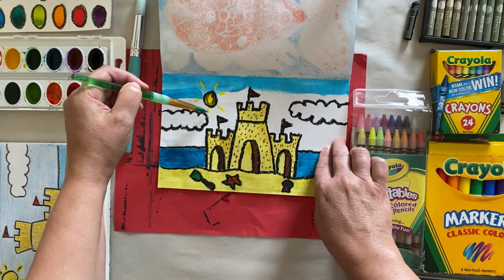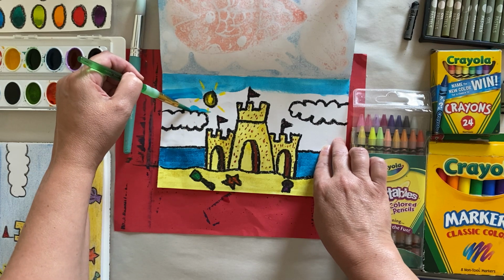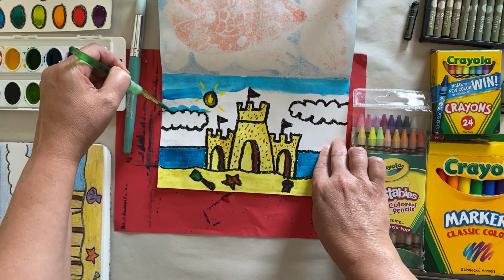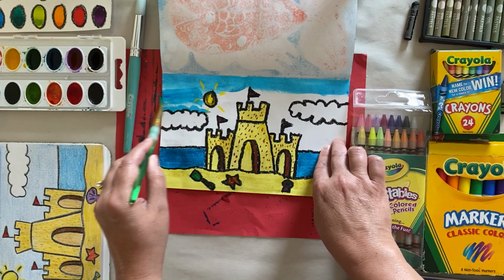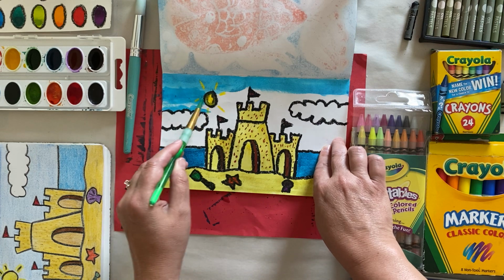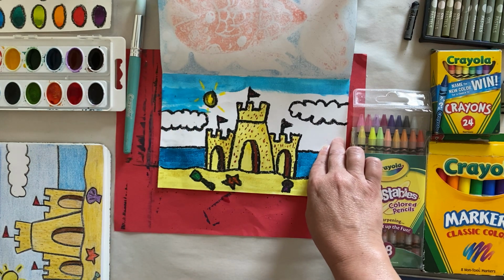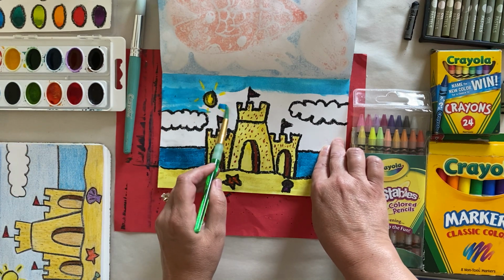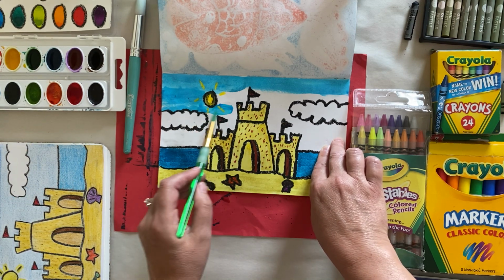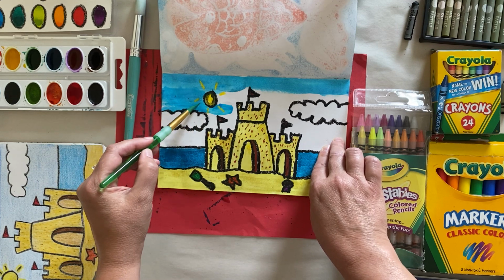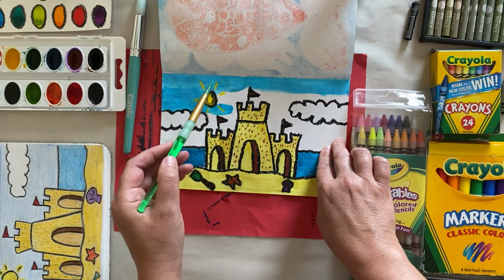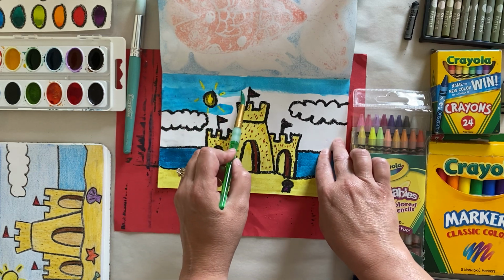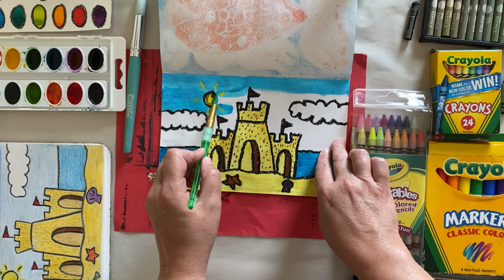All right, I'm gonna go carefully around my cloud because I want to keep my cloud white. And then I can go right on over my sun, and my little sun rays are showing up. Yep, there they are. Wow, and looking at this picture, I can almost feel the warm sun on my face as if I were at the beach.